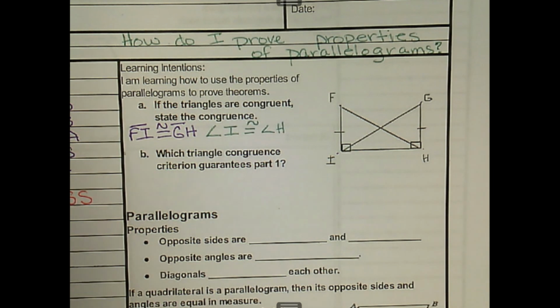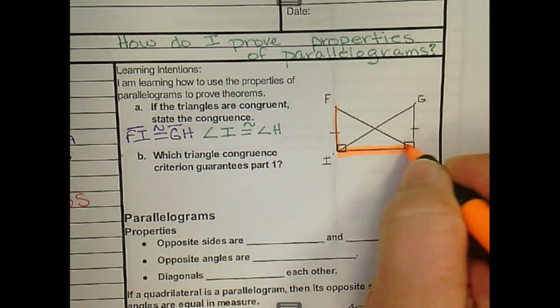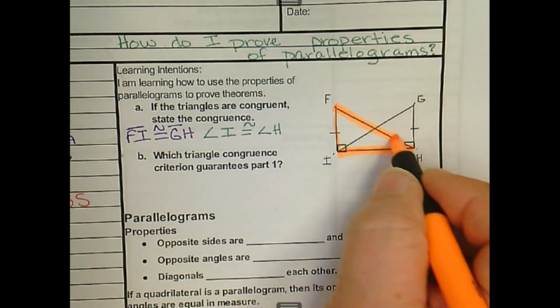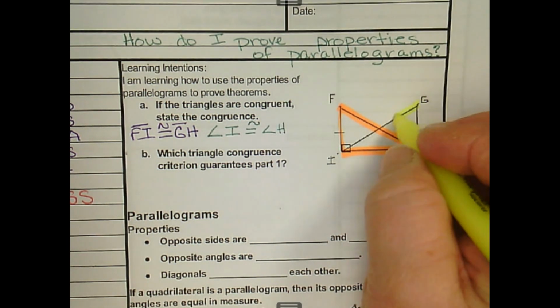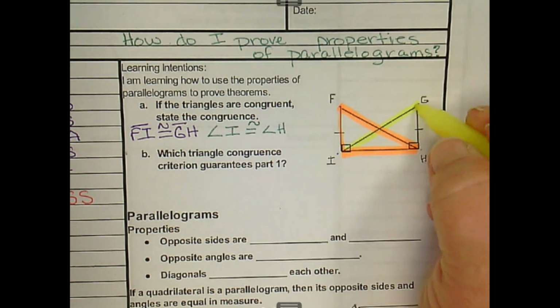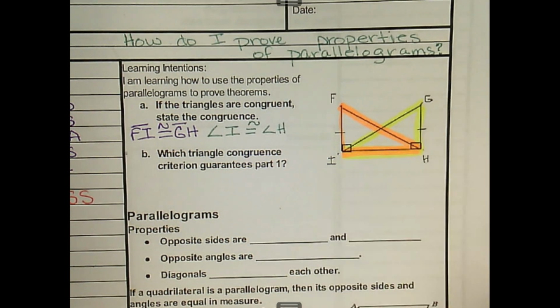Which do I have? Let's start by highlighting the two triangles. There's the first triangle. Here's my second triangle.